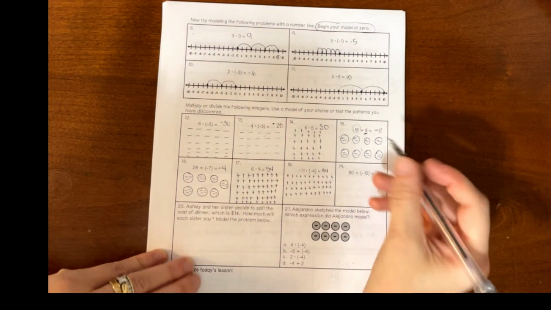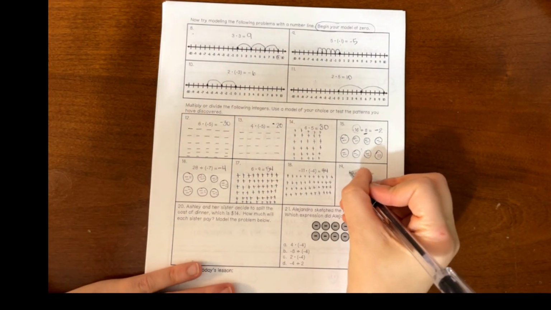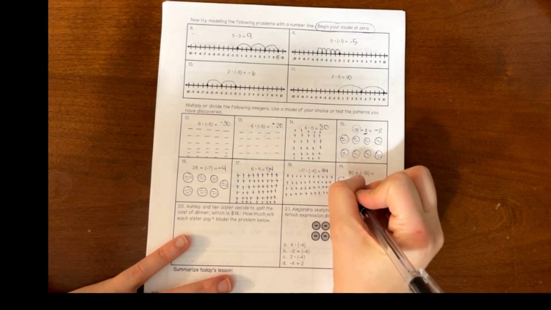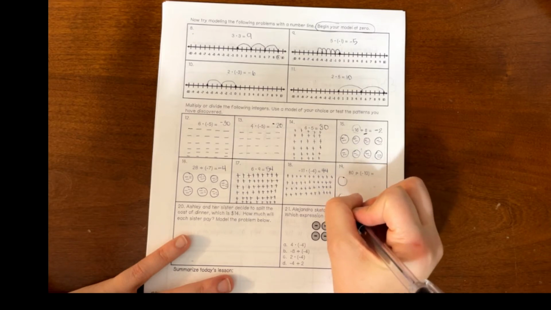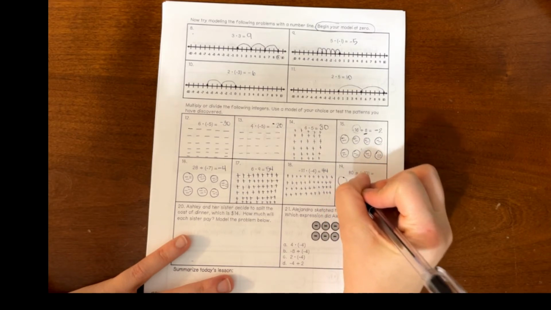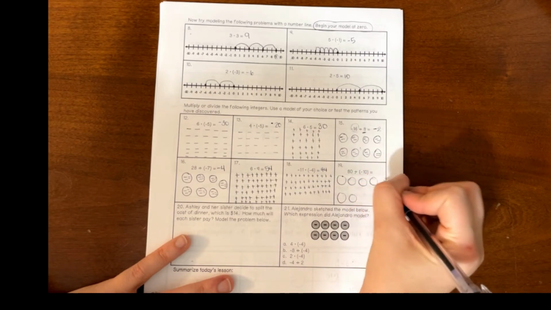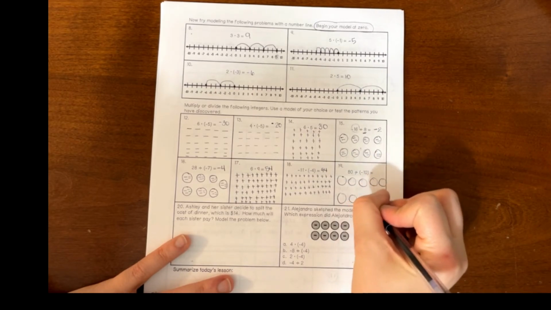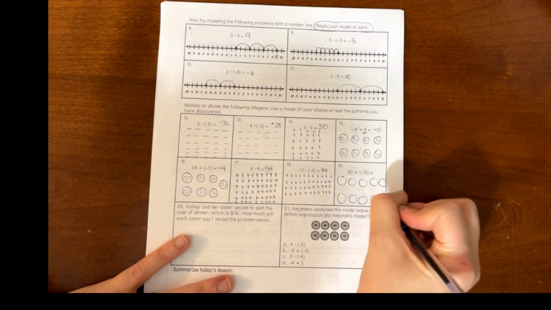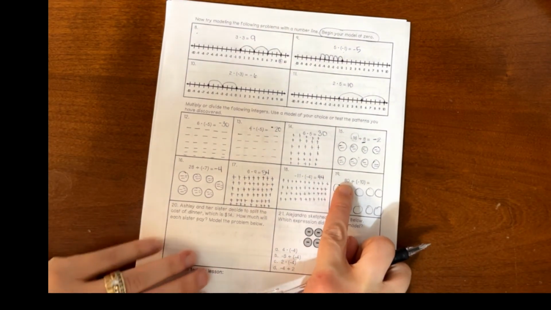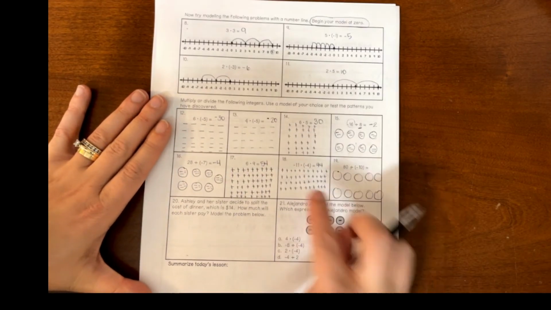And let's look at number 19. I have 80 divided by negative 10. So I know I'm going to have 10 groups of 1, 2, 3, 4, 5, 6, 7, 8, 9, 10. My signs are different, but I'm going to be distributing 80 negatives to all the groups.